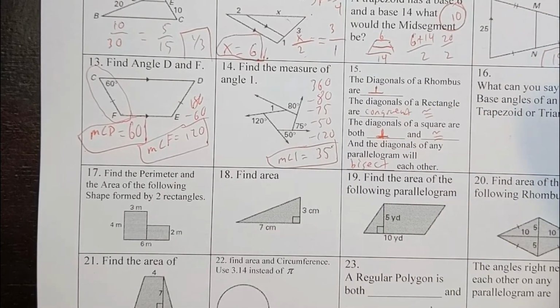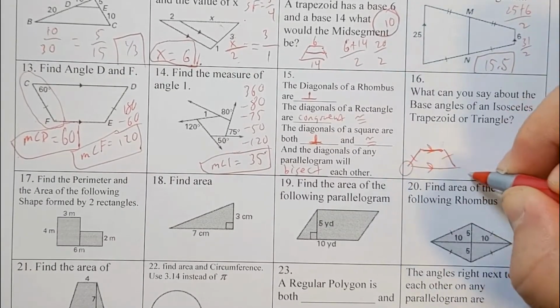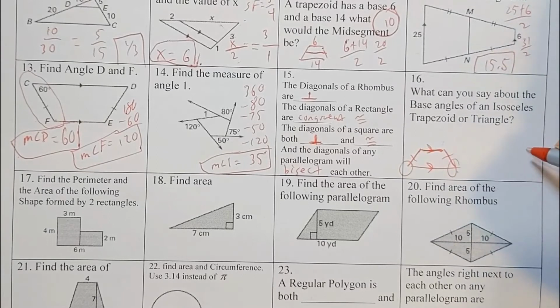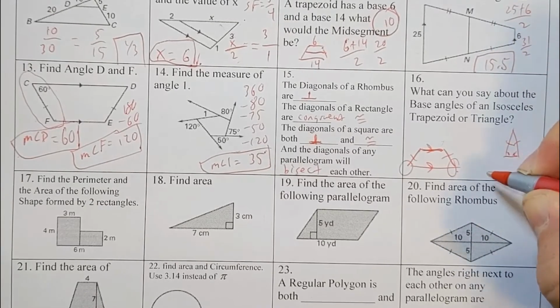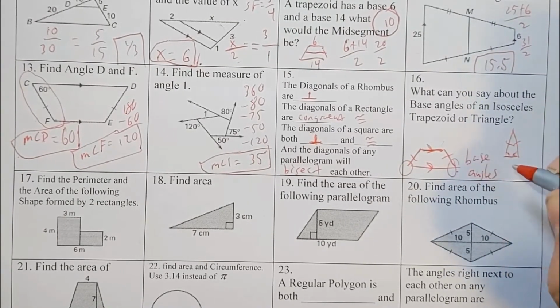Number 16, what can you say about the base angles of an isosceles trapezoid or a triangle? So if I think about the base angles of an isosceles trapezoid, let's pretend this was isosceles. Base angles would be like this angle down here and that angle down there. And for the isosceles triangle, it would be this angle and this angle. And those angles, the base angles, are always congruent.